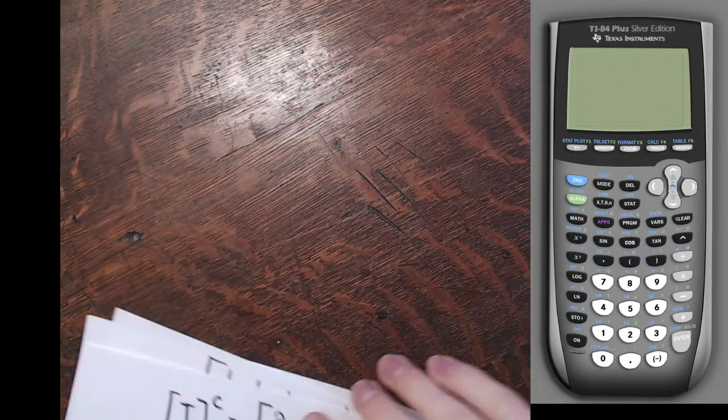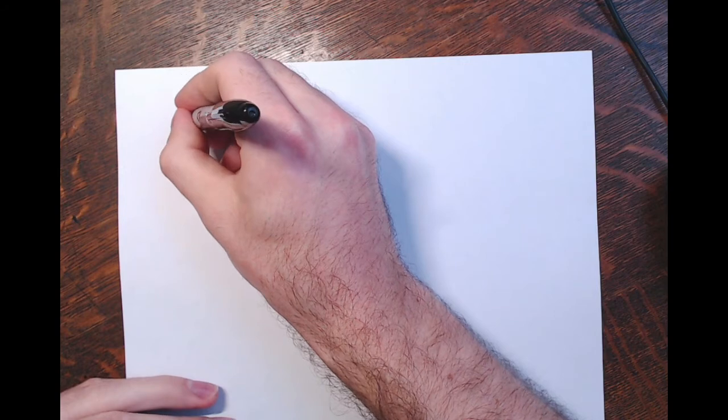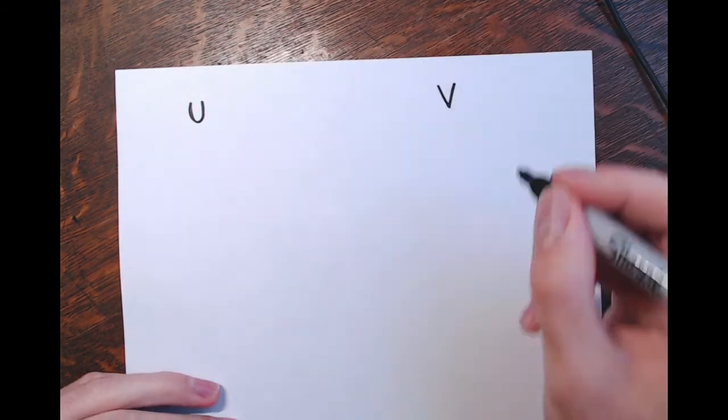All right. So if we look at any linear transformation called T. Again, here's set U, the domain. Here's set V, the codomain.